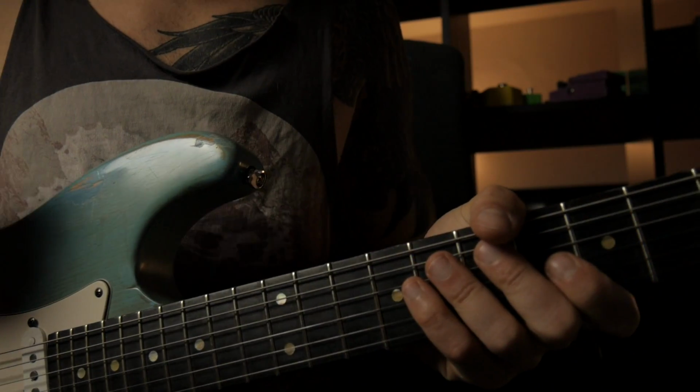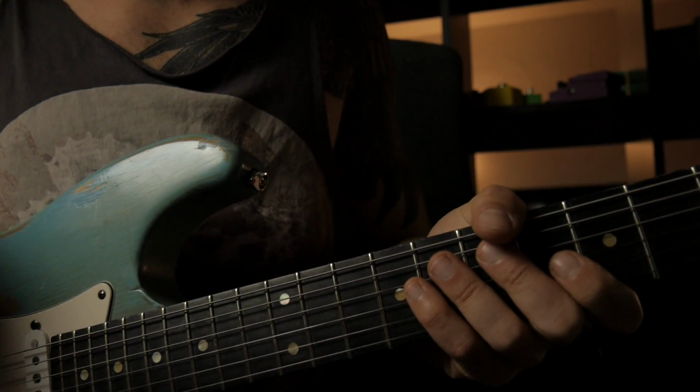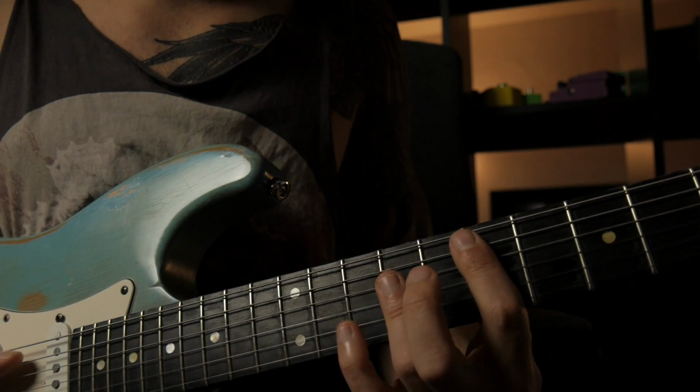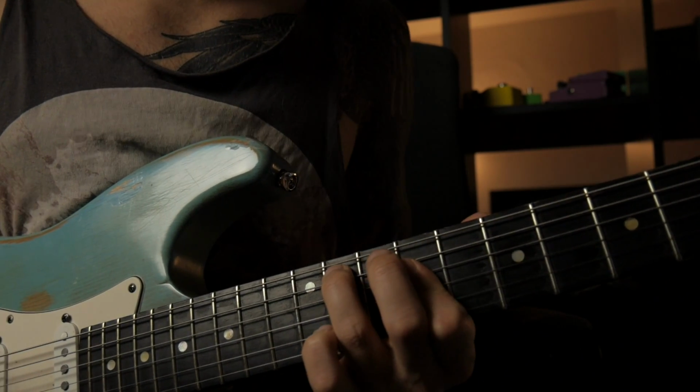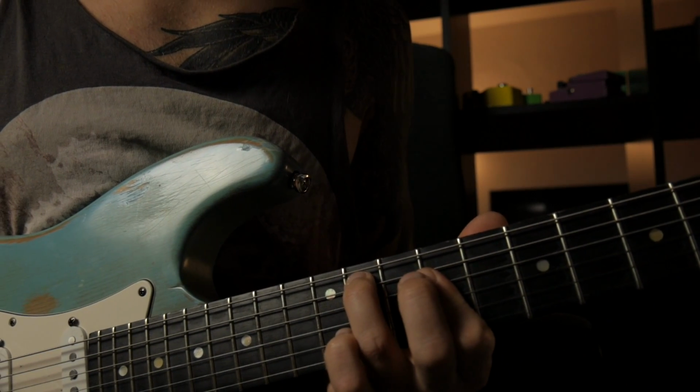Actually, you don't need those open strings to support the chord inversion. They sound just as good on their own. So just as a quick reminder, if you have a major chord, just go up 4 half steps and you have your Hendrix chord inversion.